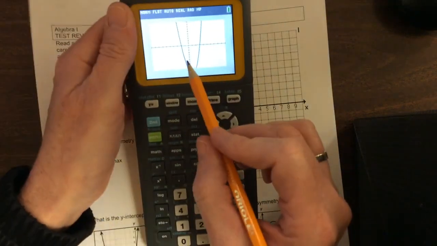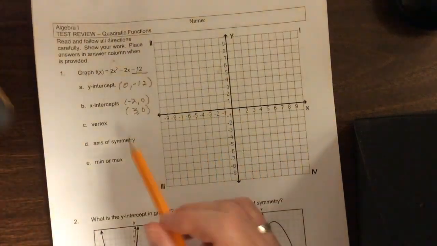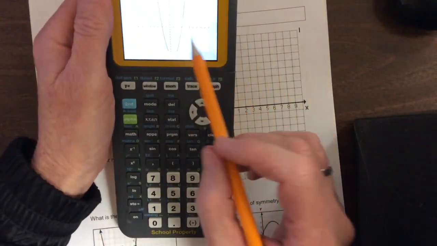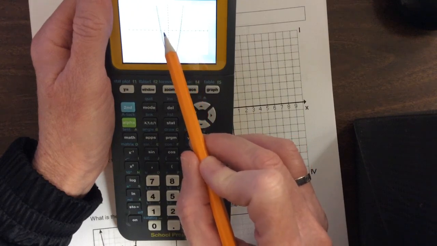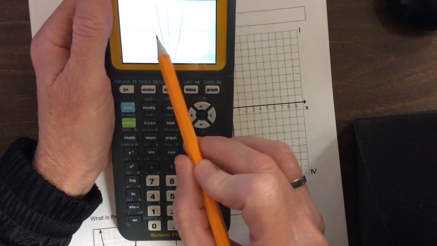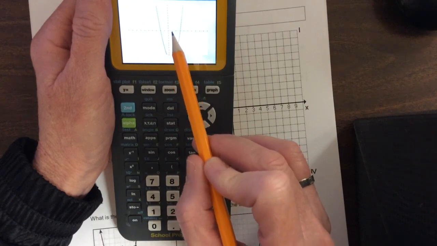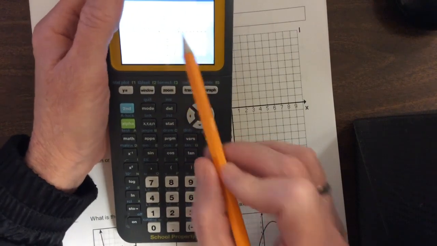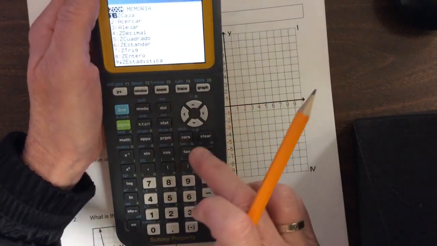The vertex, I can't see that because it's going down here a little bit. But I know that it's going to cut through the middle, so the middle should be, let's see, 1, 2, probably 1.5. So let's see if we can zoom in a little bit to see what this is.